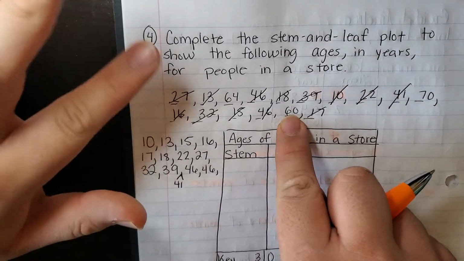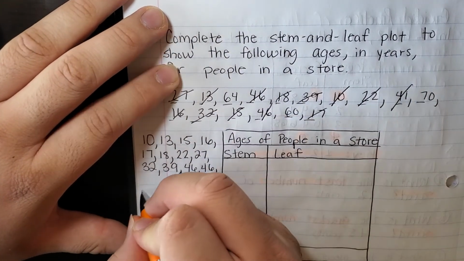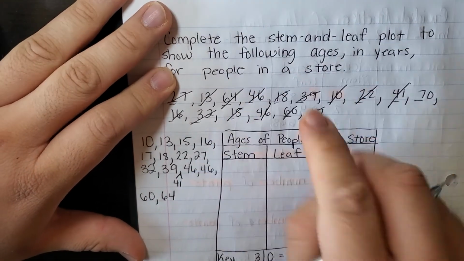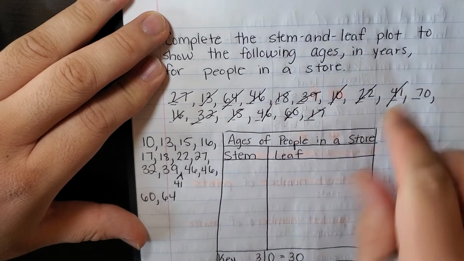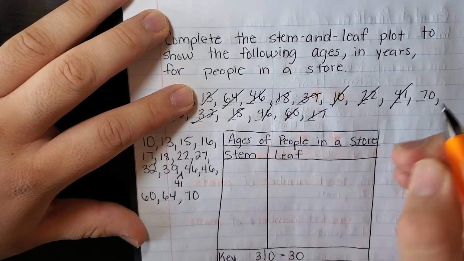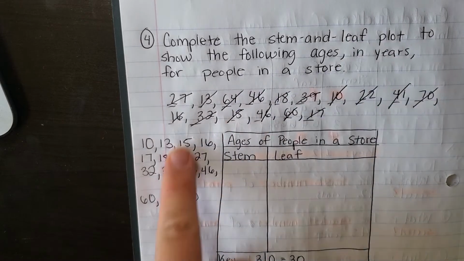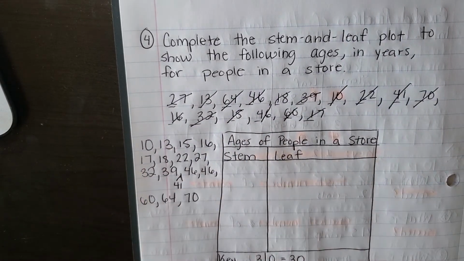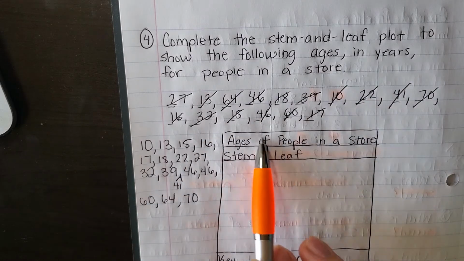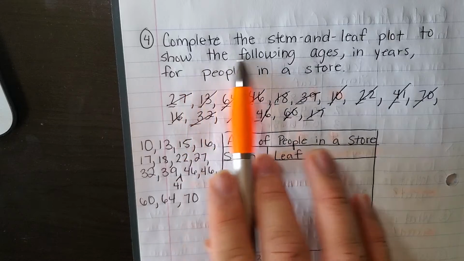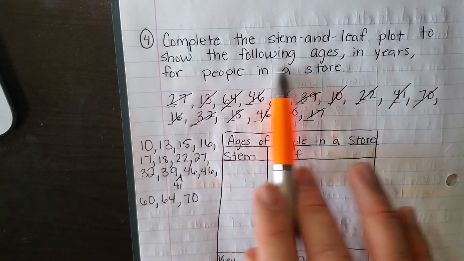So let me go slow, 60 and 64. So my first one will be 60 and then 64, right? Do I have anything else on the 60s? No. And then 70 will be my last number then. So then that is my table, my data already organized from least to greatest. Now step 2, I already created my table. I named it ages of people in a store, because that is what it's telling us here, right? To show the following ages in years for people in a store.